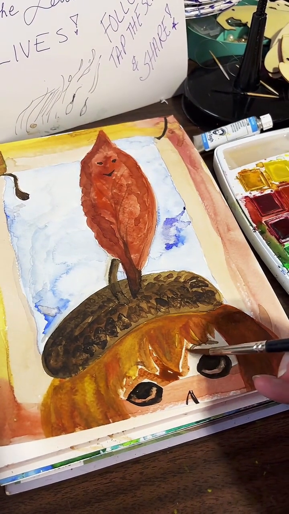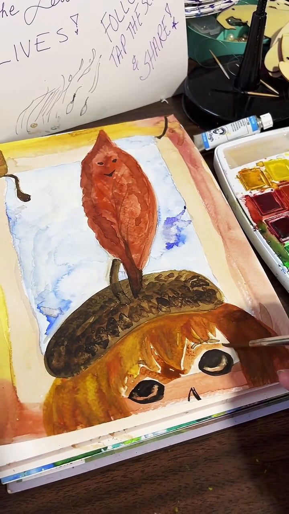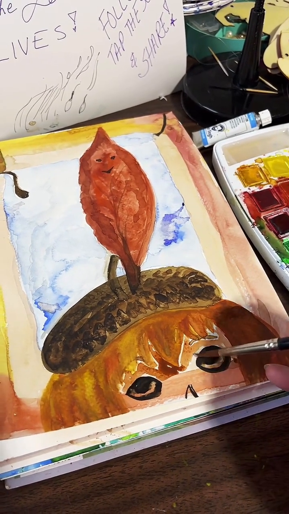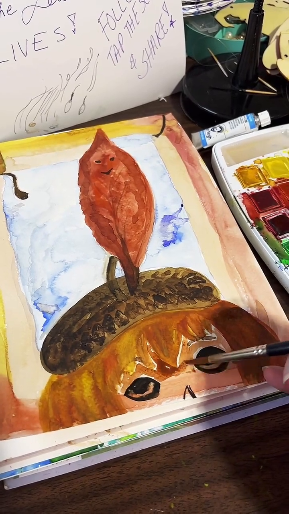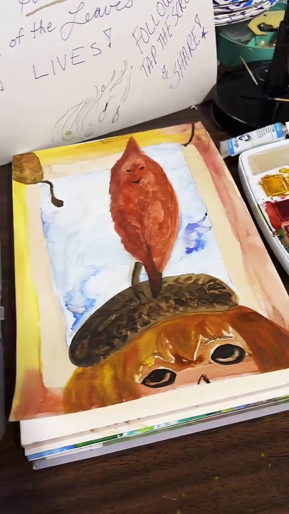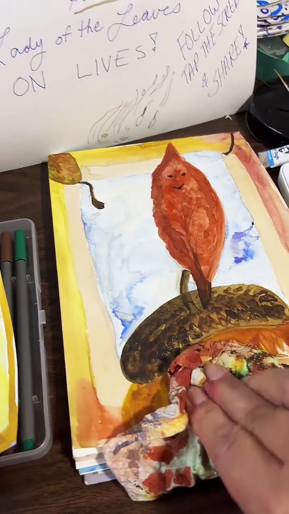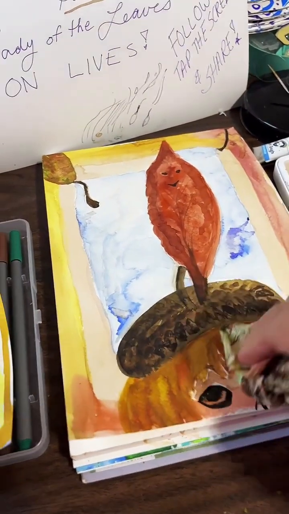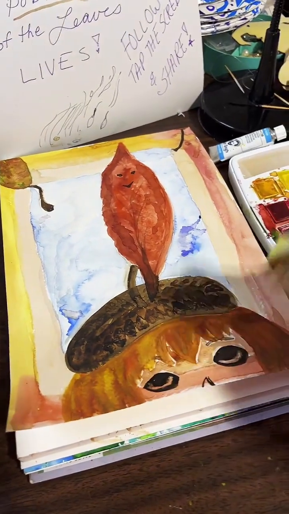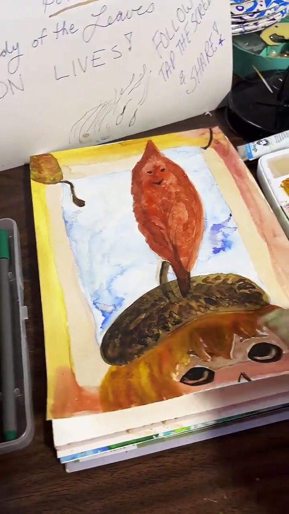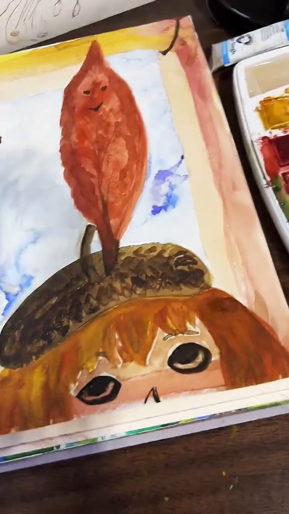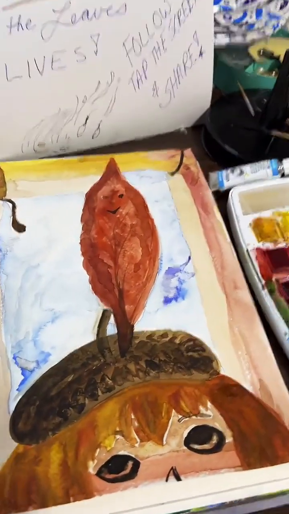And I'll purposely leave some parts that are lighter. And then I'll tap that. That storm is something else. I like that. I love that, actually.